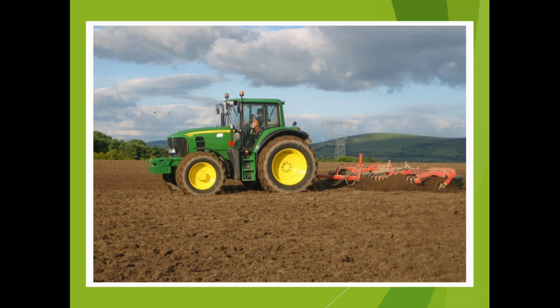Whether you're deep ripping or disking, harrowing, there's all kinds of different ways of working the soil, and there's no one right way to approach this problem. Every farm is going to have its own unique set of challenges and needs, but the bottom line is we want to minimize disturbance so that the life in the soil can be successful.